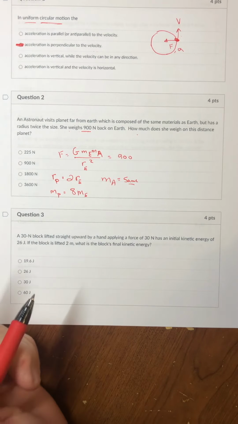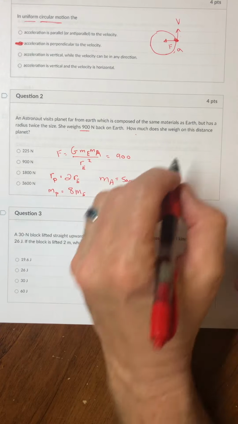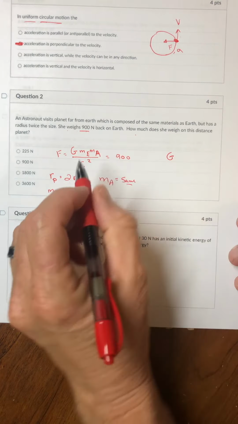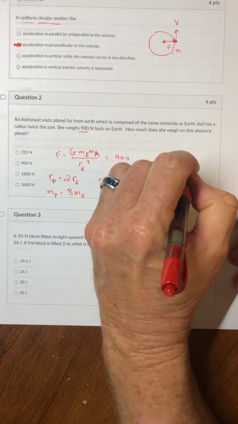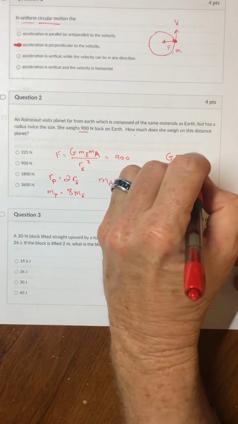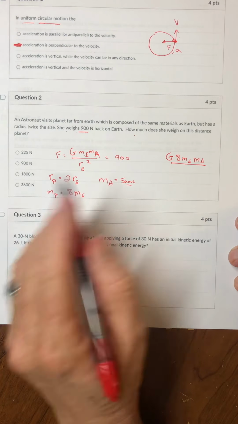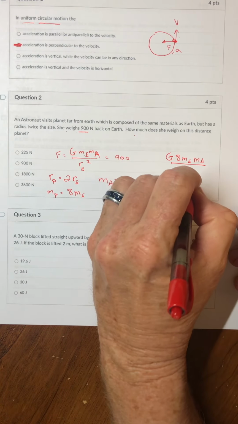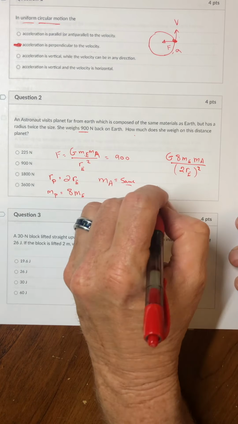So if you go to calculate how much she weighs on this other planet, you would put a G, the mass of the planet, which is 8 times the mass of the Earth, and then the mass of the astronaut. And then you would also put the radius of the planet, which, remember, is twice the Earth's, squared.